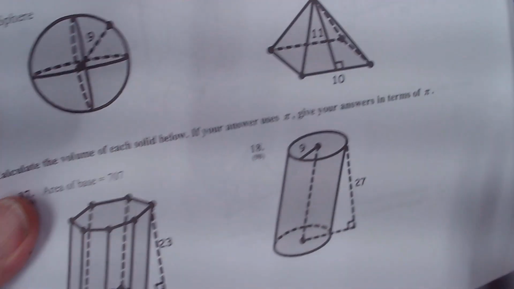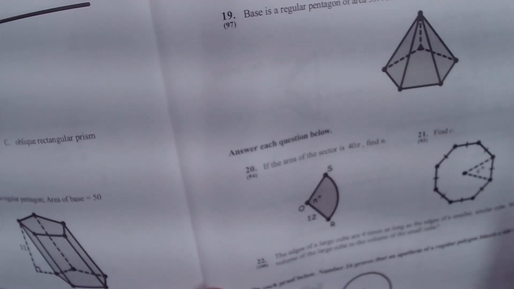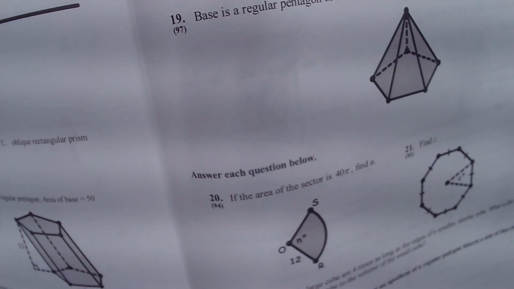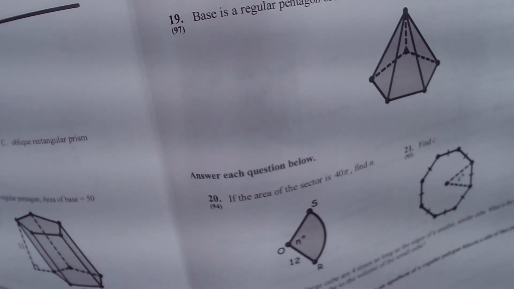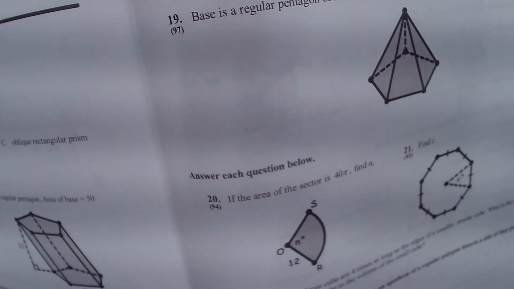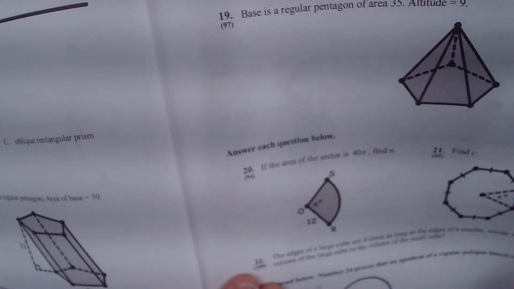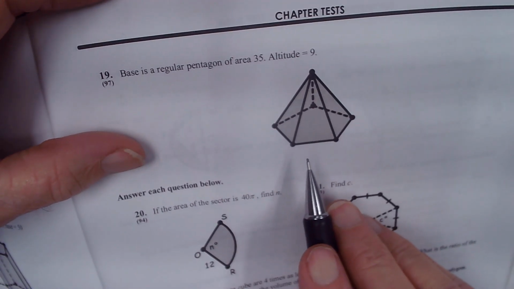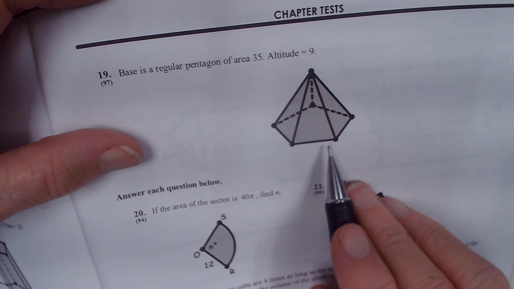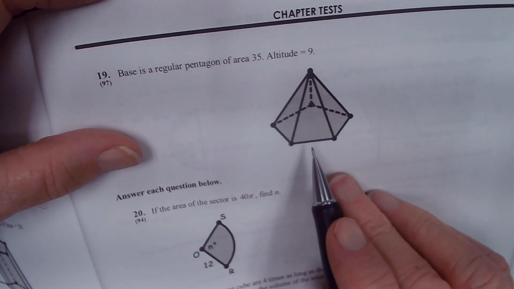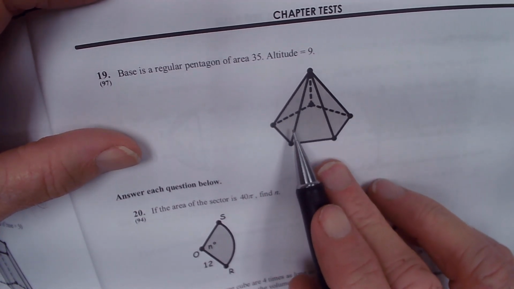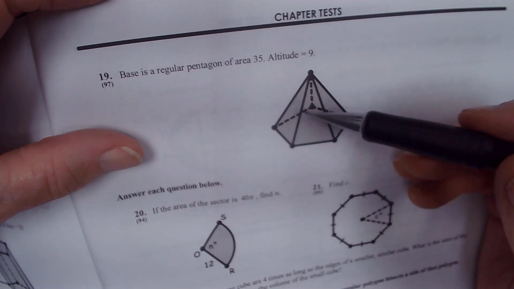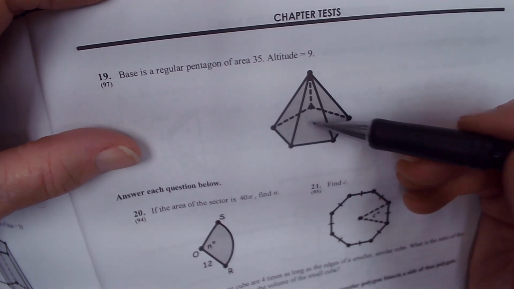Okay? All right, we're almost there. Let's see, this is over at this third period, 40. Okay, good. Here's a pyramid. The base is a regular pentagon, 5 sides, right? And that area is 35. And its altitude is 9.